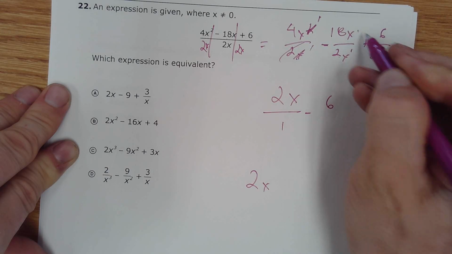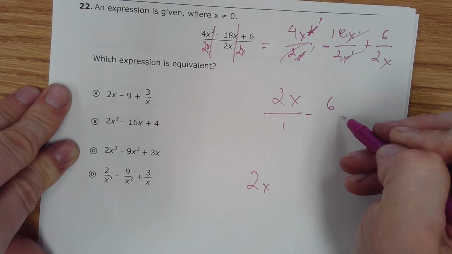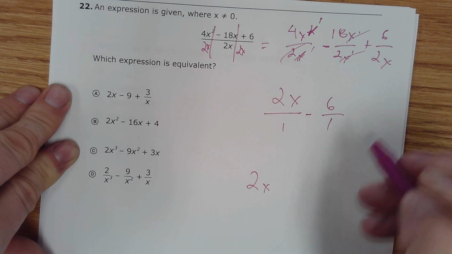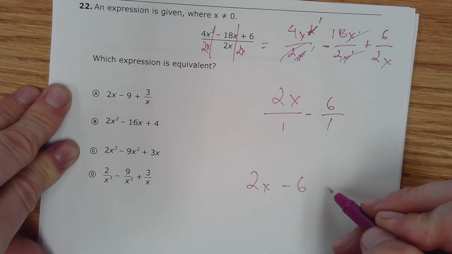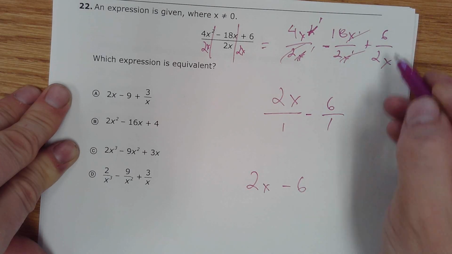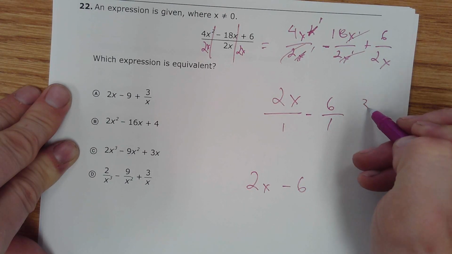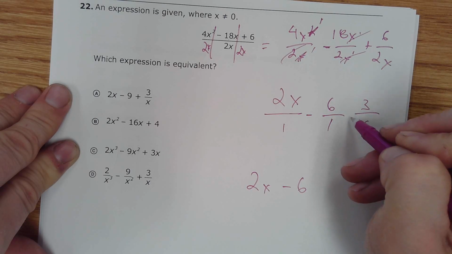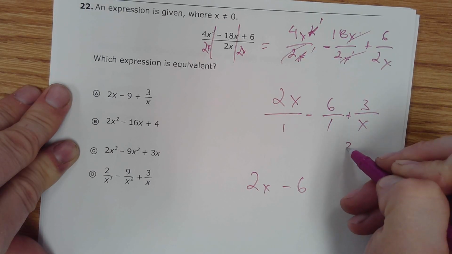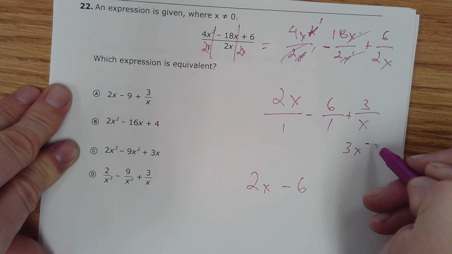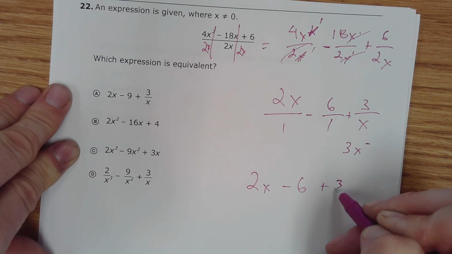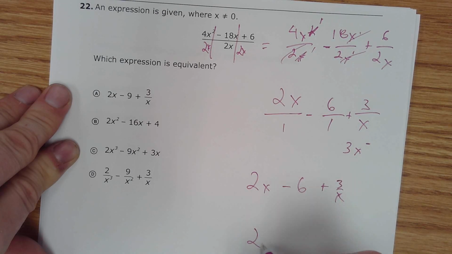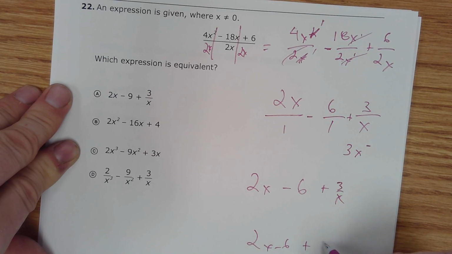The x's cancel out, so it's just minus 6. Then I have an x on the bottom here, so this term is 6 divided by 2, which is 3 divided by x, or 3 times x to the -1. So it's going to be 2x minus 6 plus 3 over x.